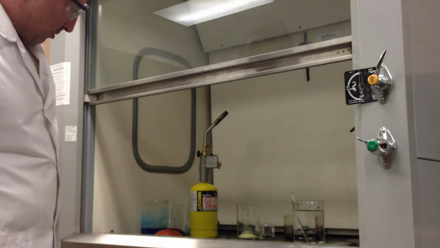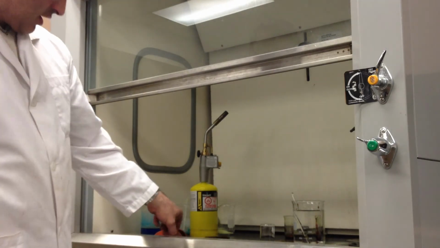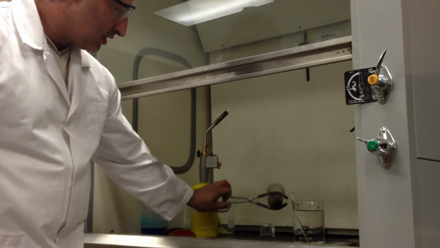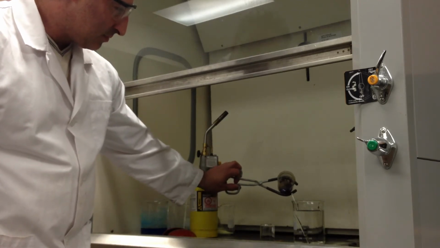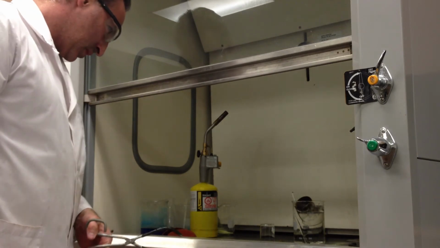Now we have a little bit of a problem here because the rest of the sulfur, as you can see, is on fire. It burns with a fairly interesting colored flame. See the color of that flame? It's blue. Ooh. Oh my god. That's good.